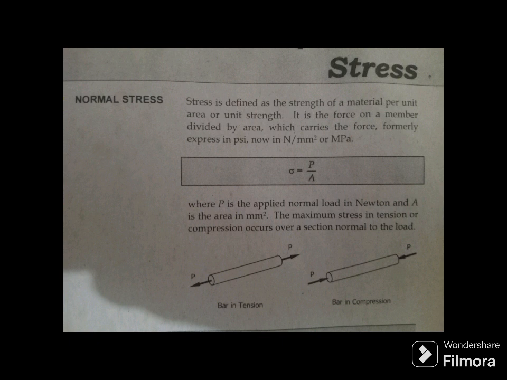My topic is all about normal stress. Normal stress, or stress, is defined as the strength of material per unit area or unit strength. It is the force on a member divided by the area which carries the force, formerly expressed in psi, now in Newton per mm squared or MPa. So we have the formula where P is the applied normal load in Newton and A is the area in mm squared. The maximum stress in tension or compression occurs over a section normal to the load.